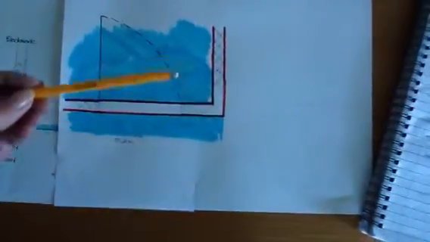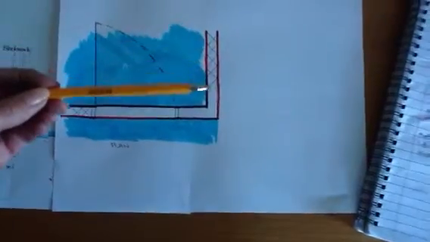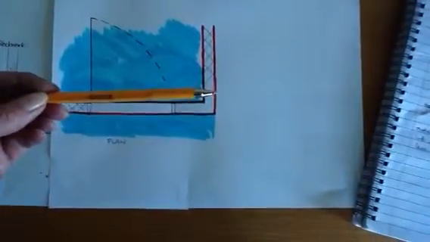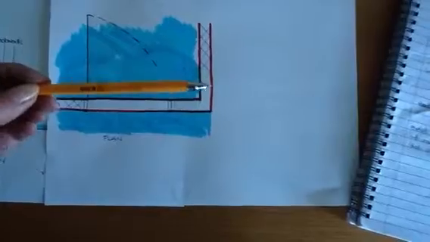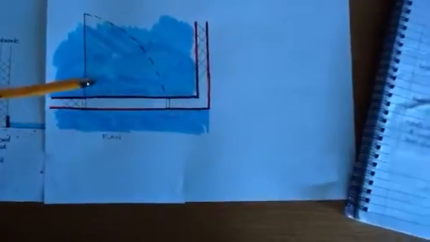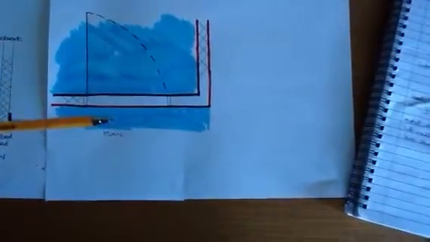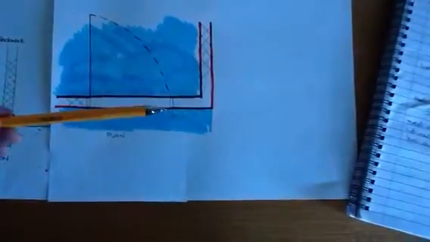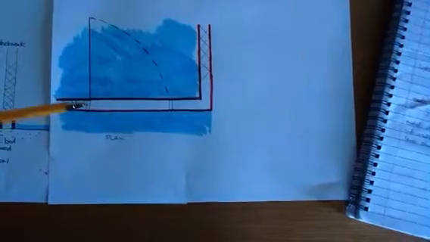Then let's have a look at our plan. So this is what we've now established. We've measured our skirtings to both edges of our internal walls, but there's an over measure here. Obviously we don't have skirtings through our door openings, so we need to deduct off this over measure.